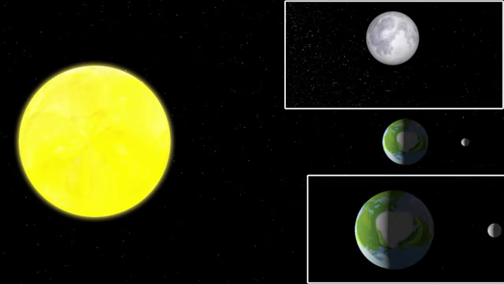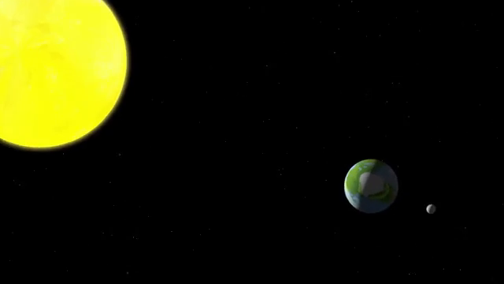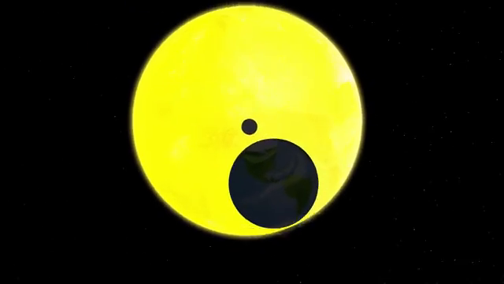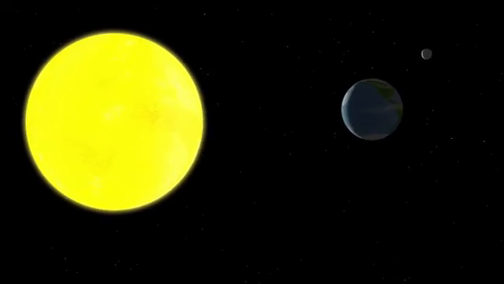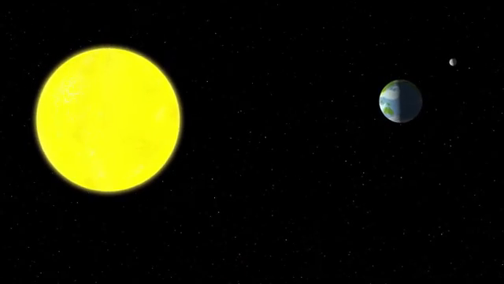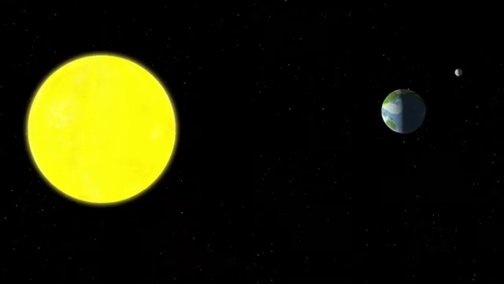And these aren't the only perspectives. We can move around the moon and take a look at the dark side of the moon. Or we can move to look at the moon, Earth, and the sun from the side. Or we can go back to looking at the system from above again.